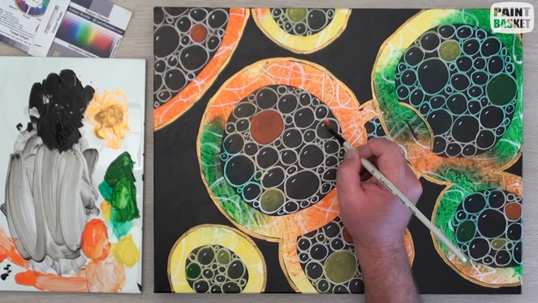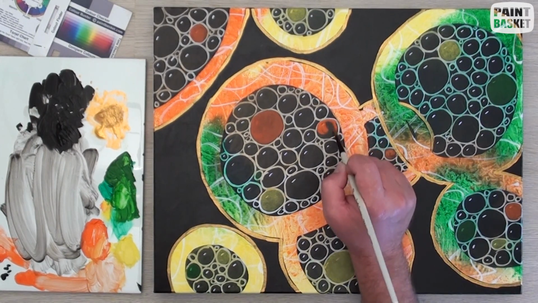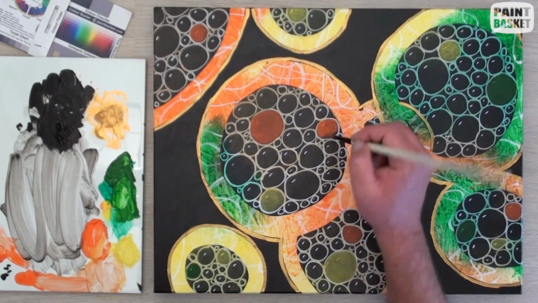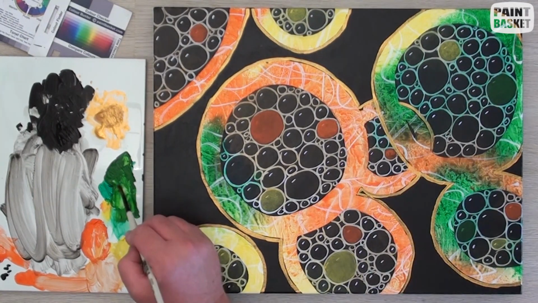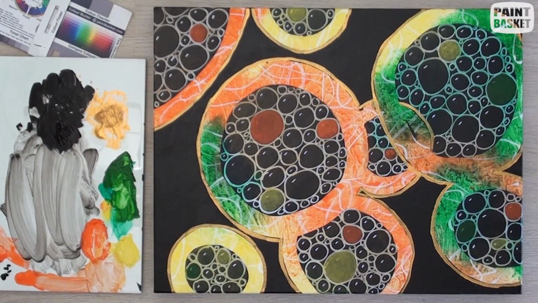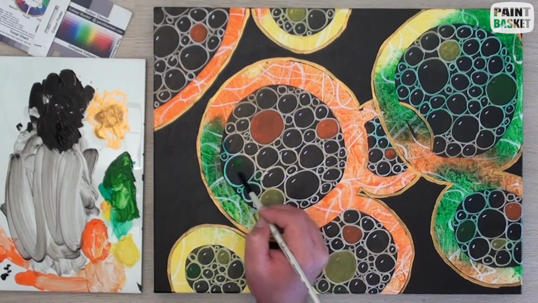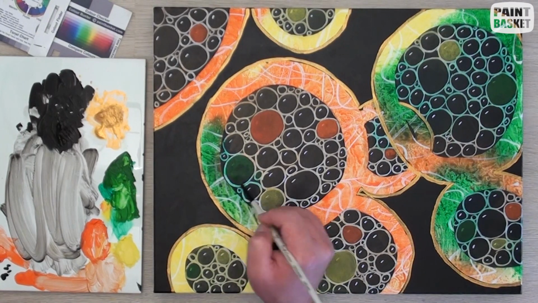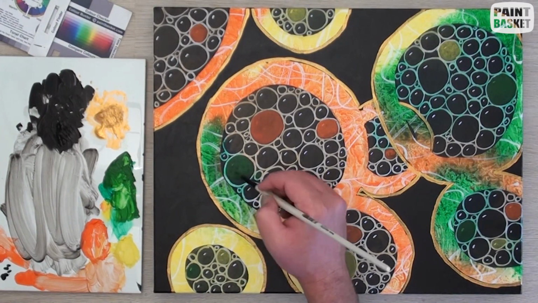The center one's quite big. I think we can do another orange one. So I'm making sure that there's at least 3 colored ones inside each. 3 is always a nice number.